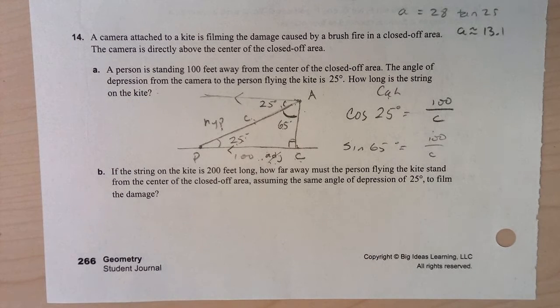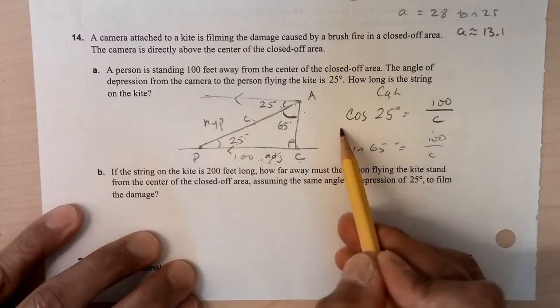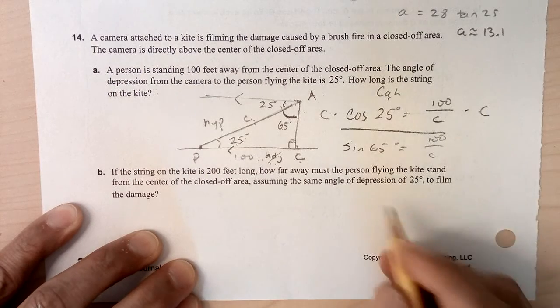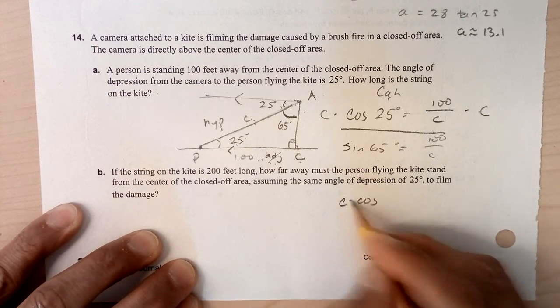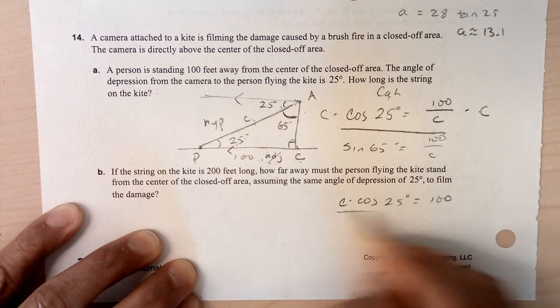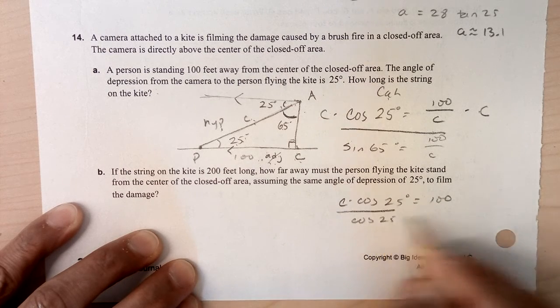So here's one of the problems I was talking about earlier, where it's unavoidable that you have the variable in the denominator. So we need to solve one of these equations. It doesn't matter which one, you should get the same value. Okay, so if I solve this first one, we first need to multiply each side by c, and then it's c times the cosine of 25 degrees is equal to 100. We divide each side by the cosine of 25 degrees.